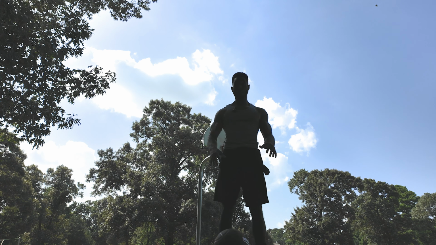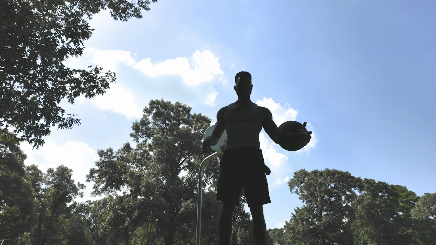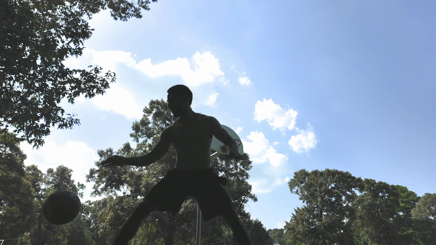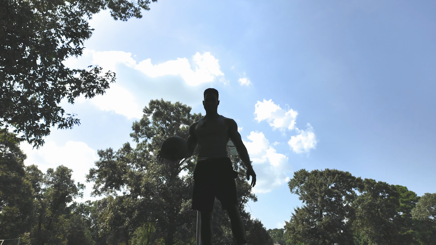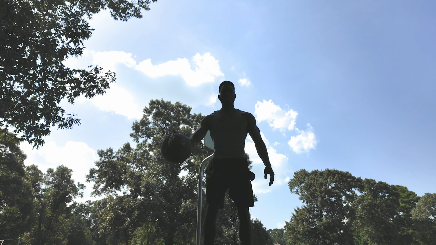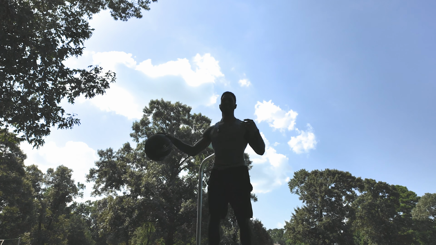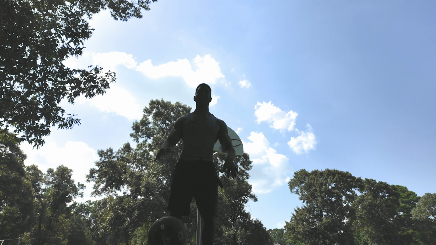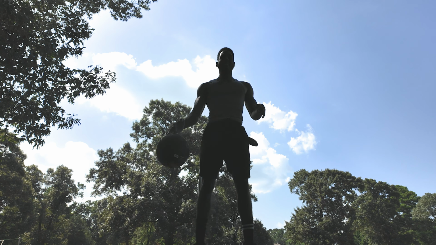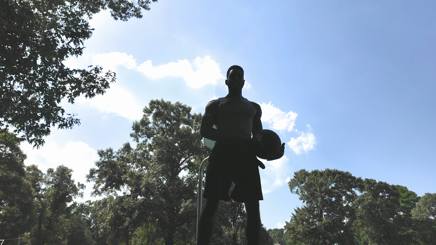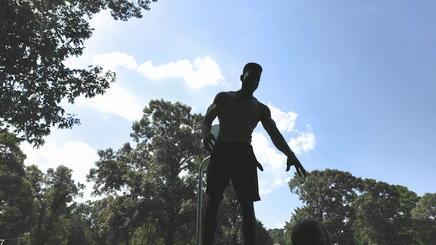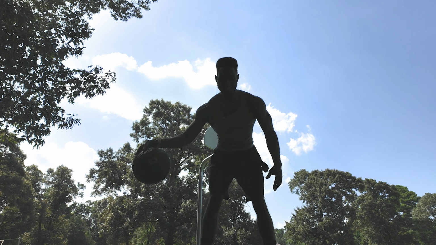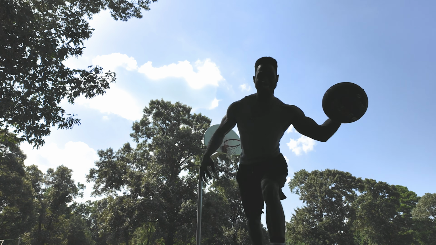Now, both hands are dribbling. Both hands. I'm jumping. I'm jumping and dribbling. Left hand, right hand, both hands, between the legs.